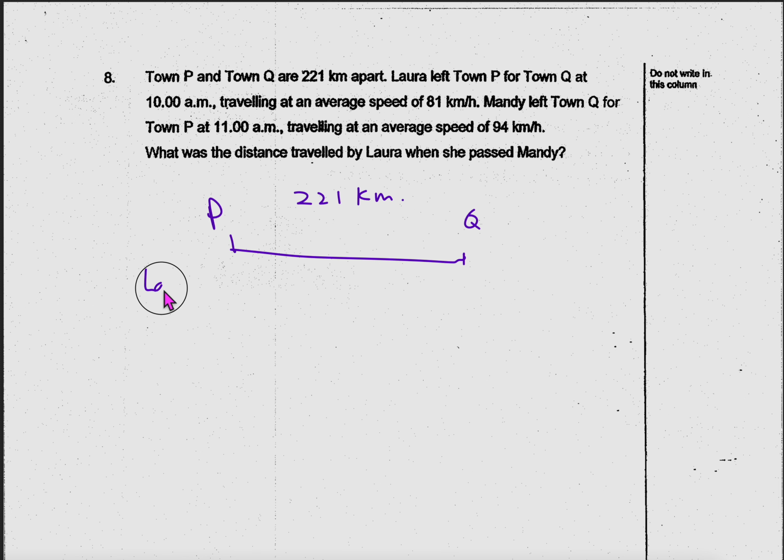And then this is Laura. Laura is P to Q at 10 a.m., right? And the speed is 81 km per hour. And now you have another person, Mandy. Mandy is this direction, Q to P, and it's at 11 a.m., right? And then the speed is 94 km.